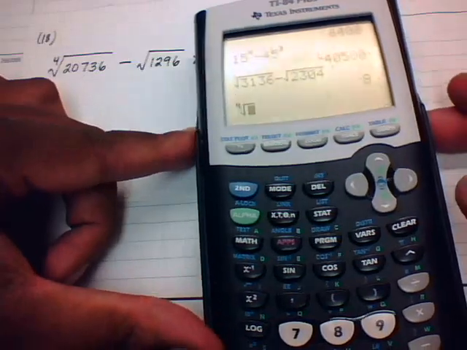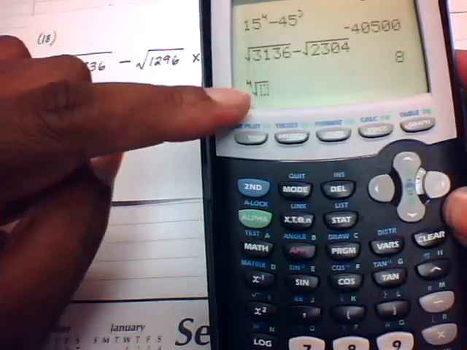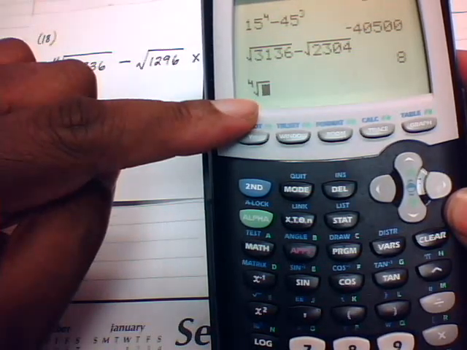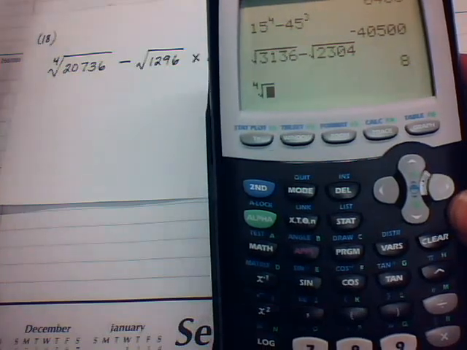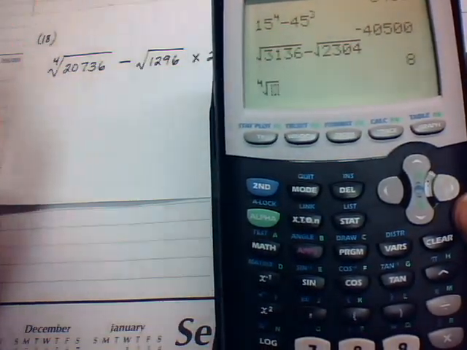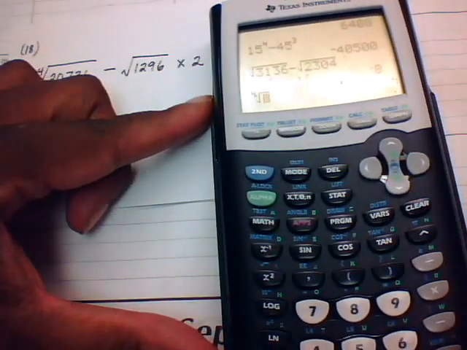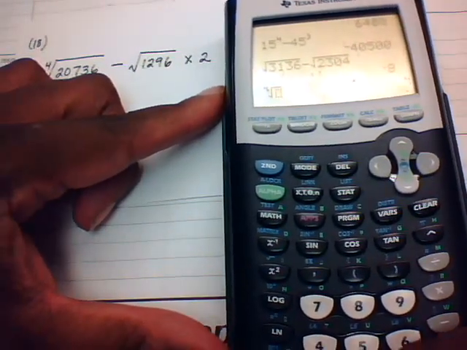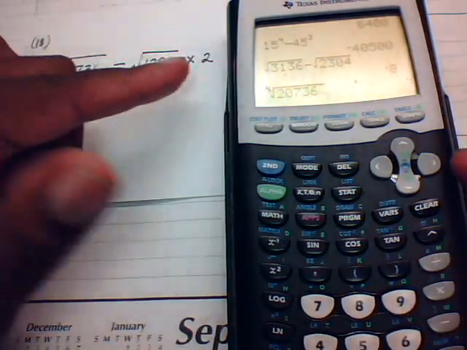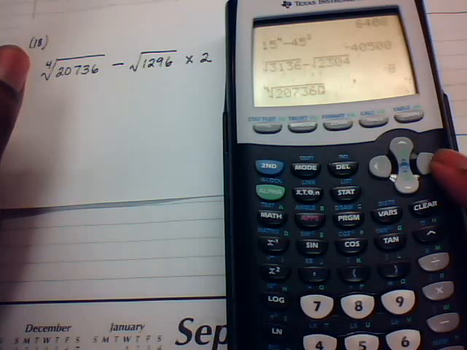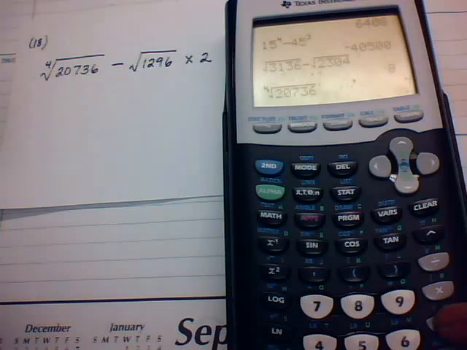Notice on this calculator, it puts the 4 as your index for this radical. On the TI-83, it doesn't do that; it'll have the 4, and then the x with the radical sign behind it. Then we type in 20,736. With the TI-84, hit your right arrow key to get out of the radical symbol, and then minus.